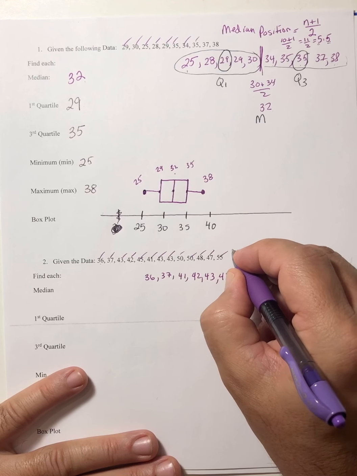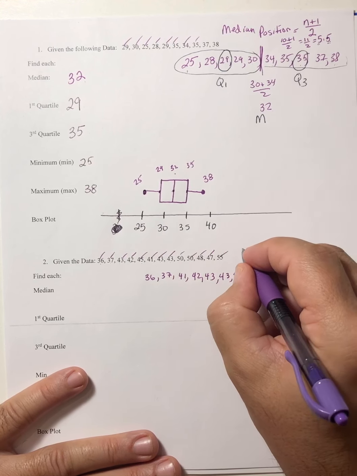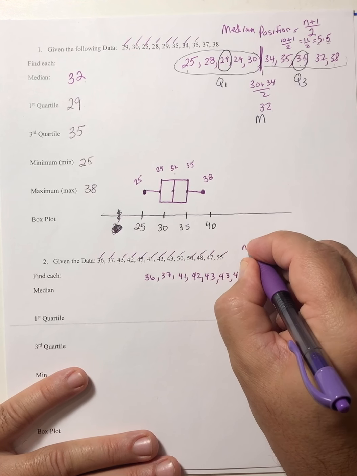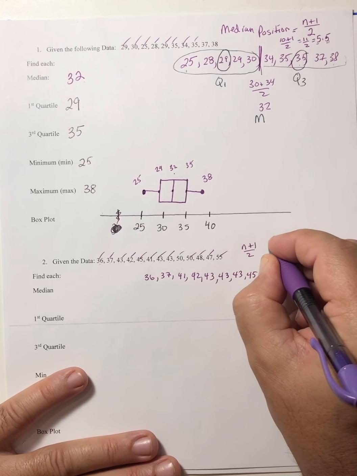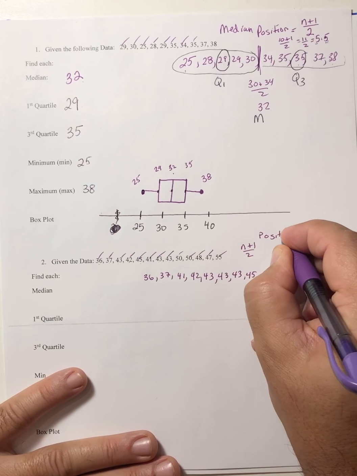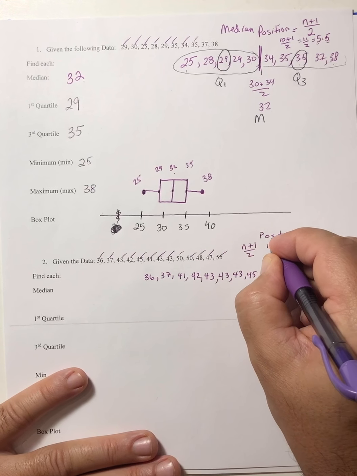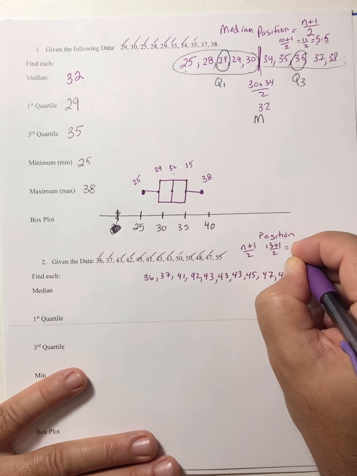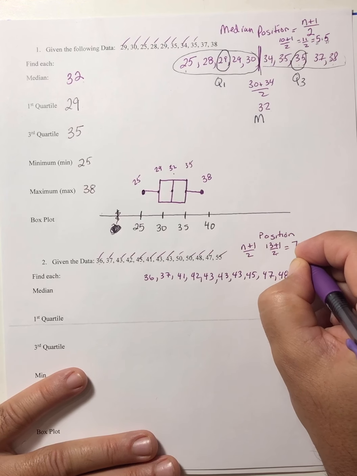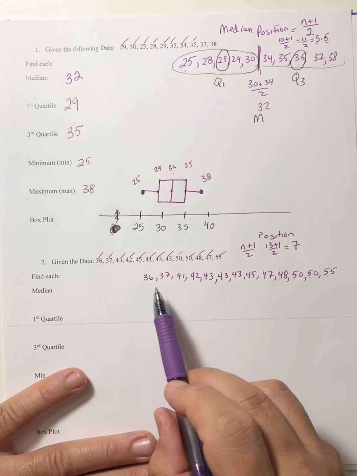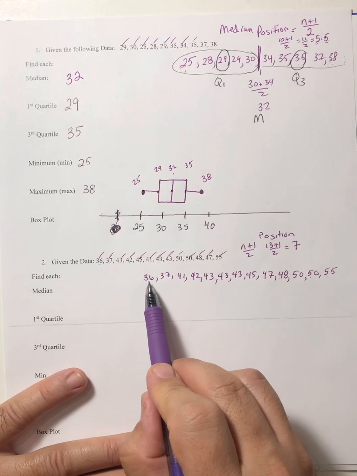So the median position. Remember that was the n plus 1 over 2 for the position of the median. So we said 13 plus 1 over 2, so that's 14 divided by 2 is 7. So we're looking for the 7th number in the set.